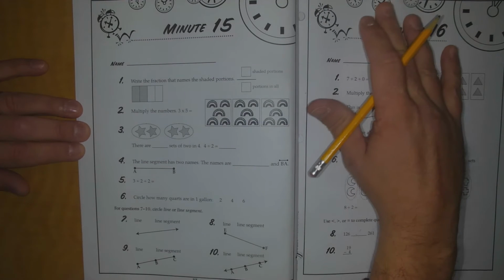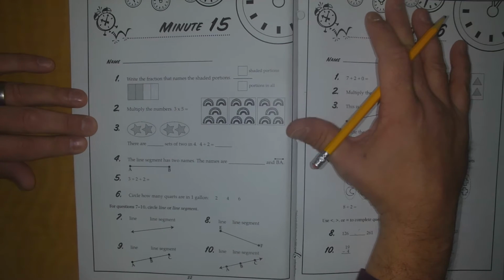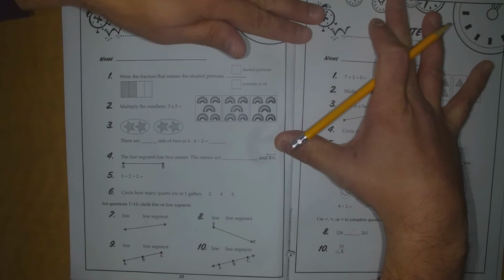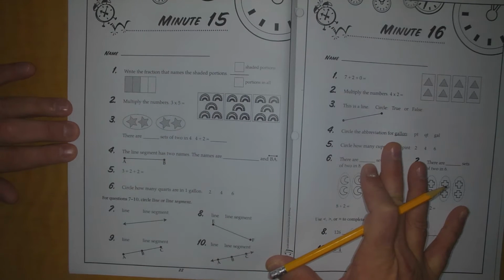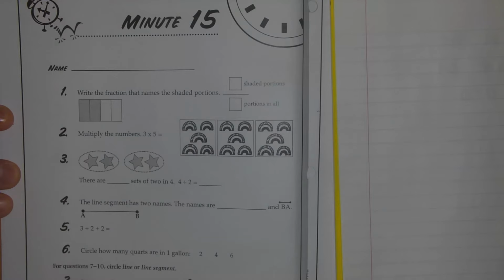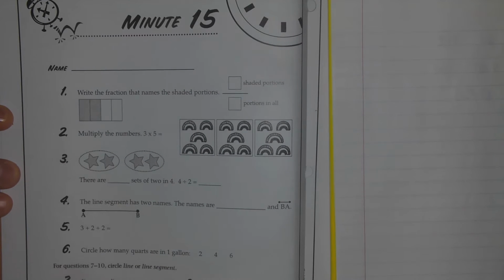Sorry, this page is on here, but we are working on Math Minute 15. I'm just having a little trouble folding my pages now that we're further on. So let me pause it and zoom in, and we'll get started. I put a little blank piece of paper over there, so I try not to distract you from what we're doing.